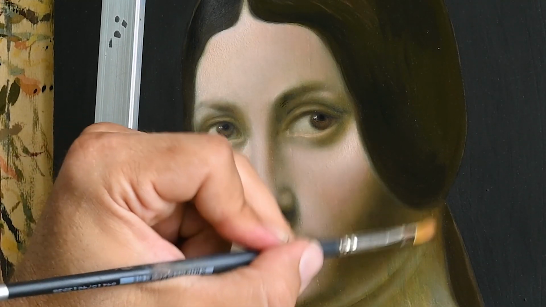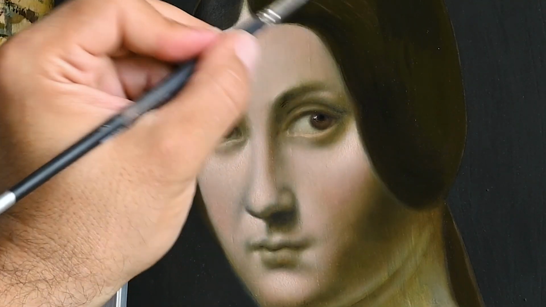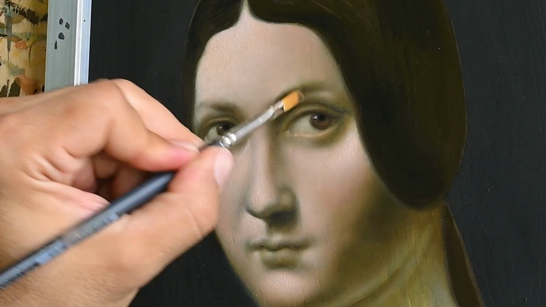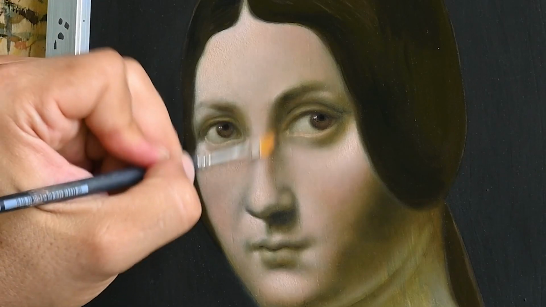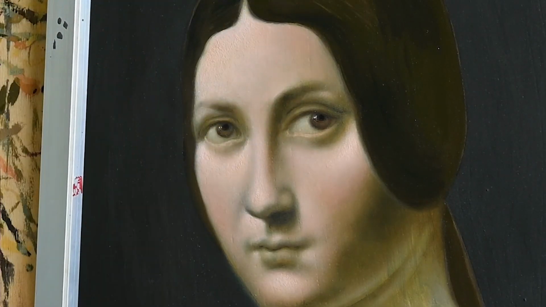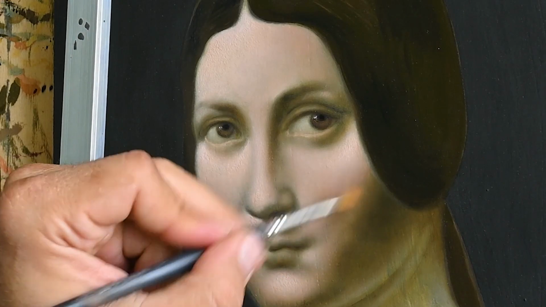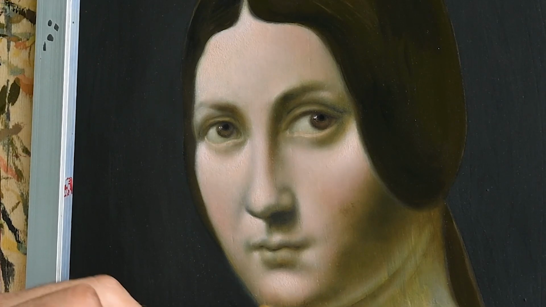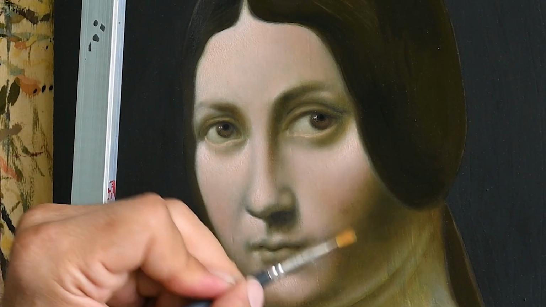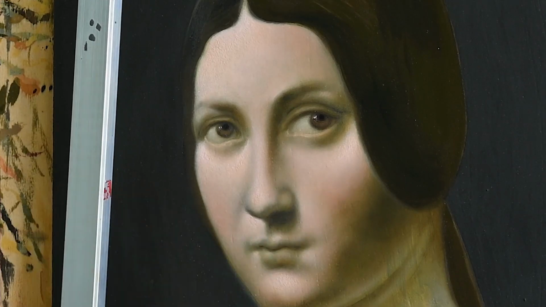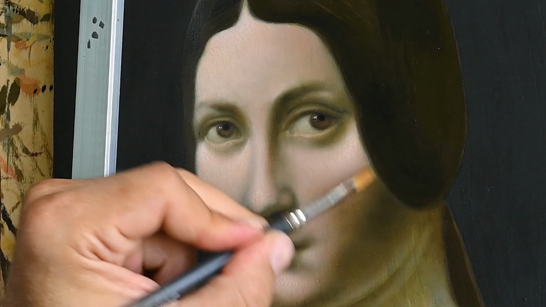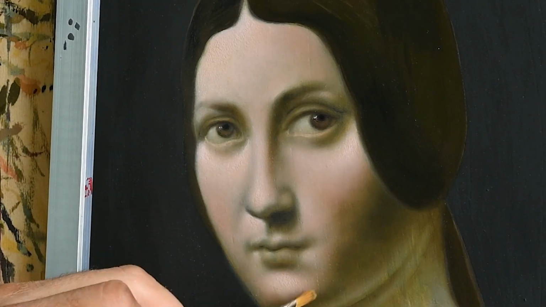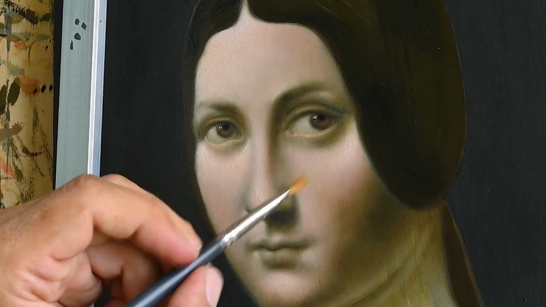away. If, for example, I place a little, how can I say, a little dot of color on her cheek, and then with a dry brush I spread this tiny dot of color, then I can spread it very thinly on the underneath layer, and this spread will give me this smoky effect. So it's a matter of spreading the color thinly upon a dry layer.